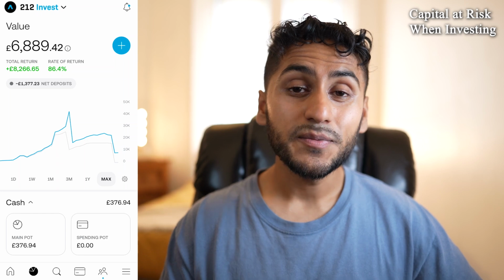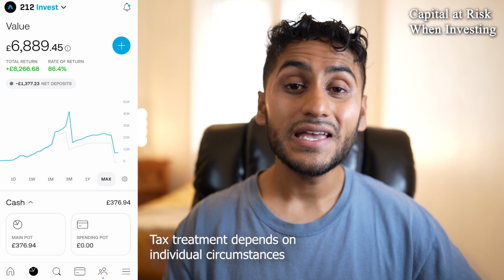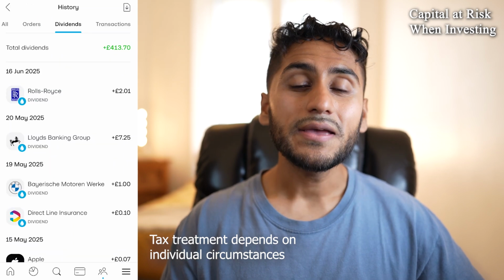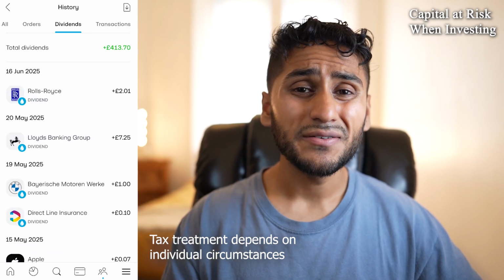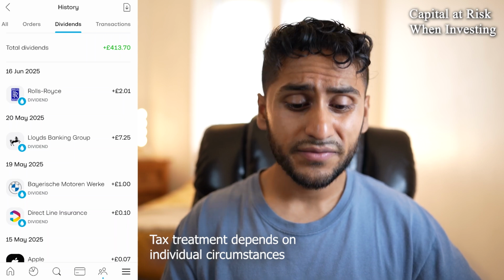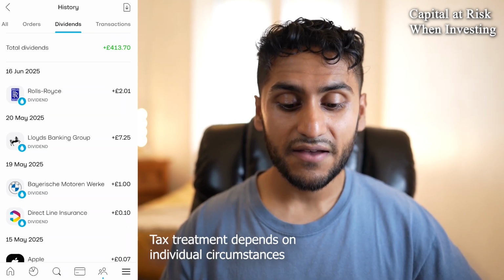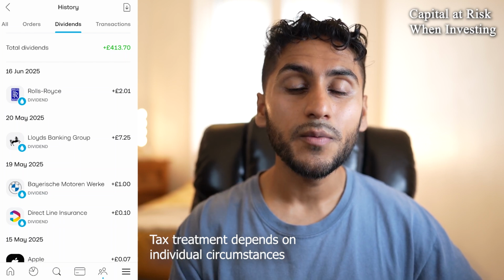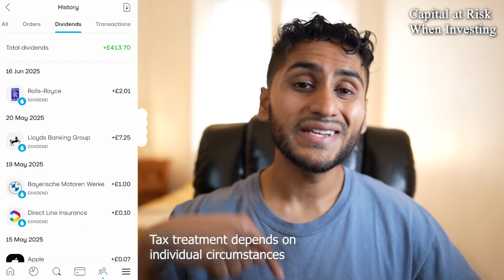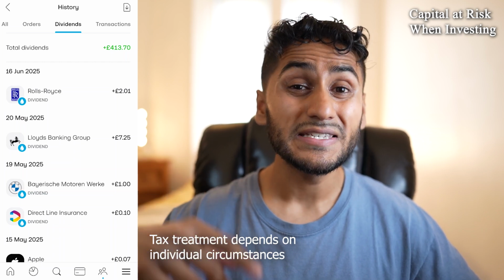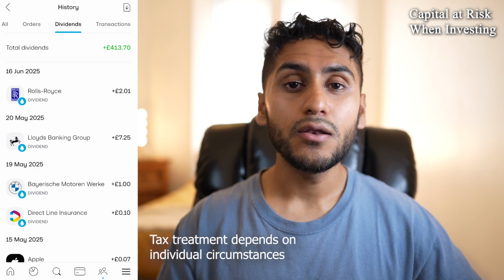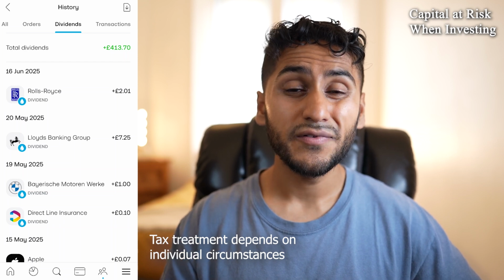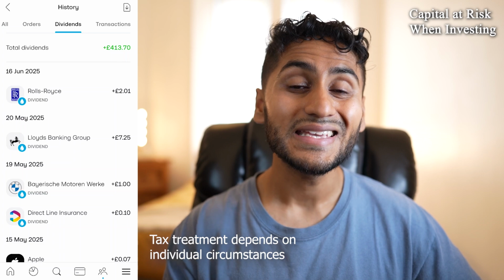Now, it goes without saying that there are other taxes that you may have to pay depending on your tax situation. The second type of tax you may have to pay is, of course, dividend tax. Now, in total, in my Trading 212 Invest account, I make very little off of dividends. In the 3-ish years that I've had it, I've only made around £413 in dividends. So I have always been well below the dividend allowance. In the current tax year, as I speak, the dividend allowance is £500. So if you have a lot of dividend-paying companies outside of your stocks and shares ISA, it may be tax inefficient for you.